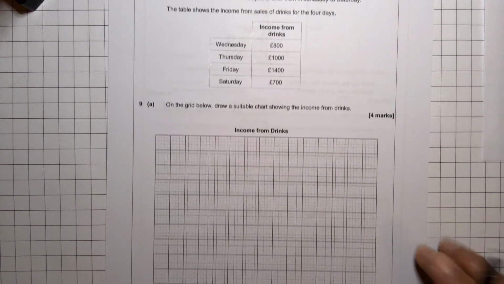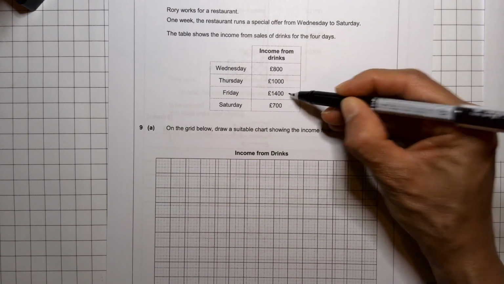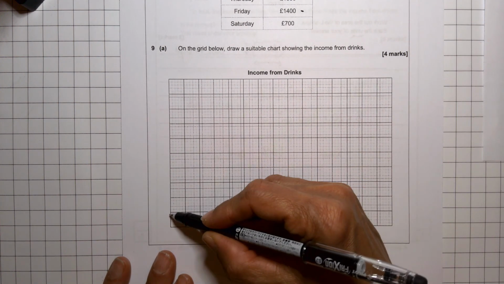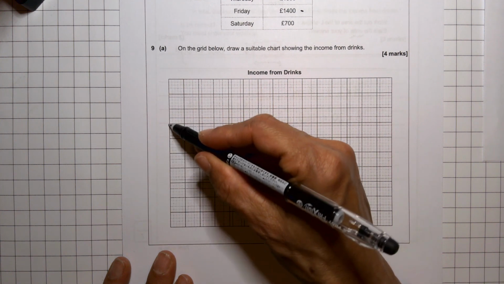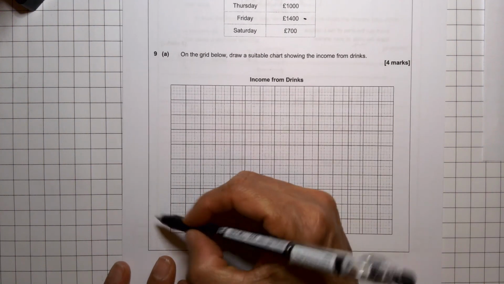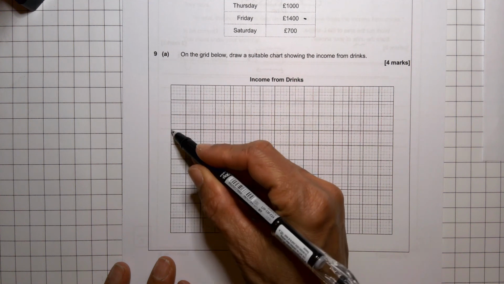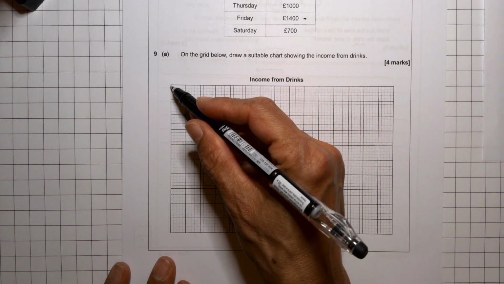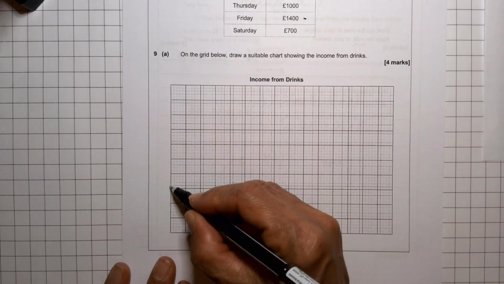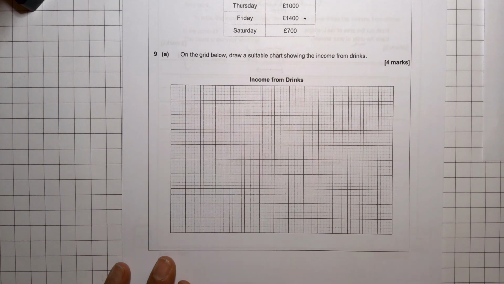Now what we need to do is we need to find what's the biggest number that we need to fit in, and the biggest number is 1,400. So I need to see if I can fit it in. So if I started counting from the bottom and I went 1, 2, 3, 4, 5, 6, 7, 8, 9, 10, you see we wouldn't get enough because I only get 10. So perhaps we could go up in hundreds. 0, 100, 200, 300, 400, 500, 600, 700, 800, 900, 1,000. No, that doesn't work. So perhaps we can work in 200s. 0, 200, 400, 600, 800, 1,000, 1,200, 1,400. So that will work. That means they'll fit in.